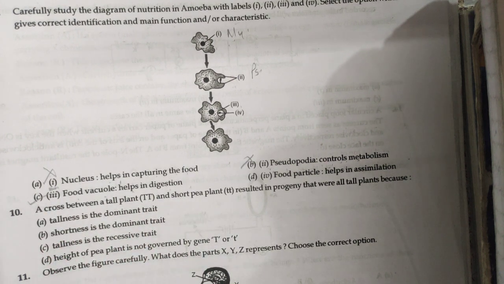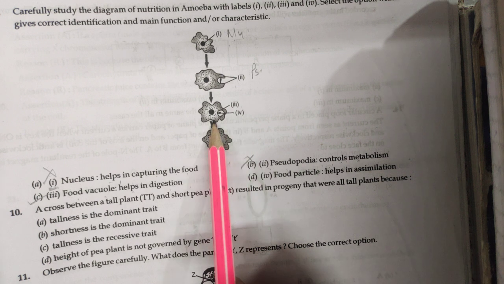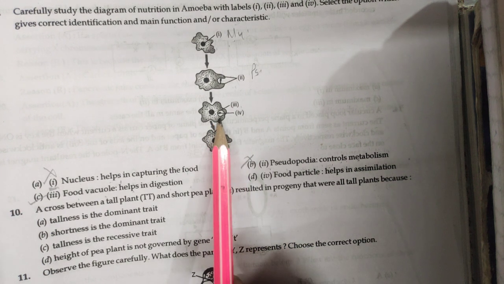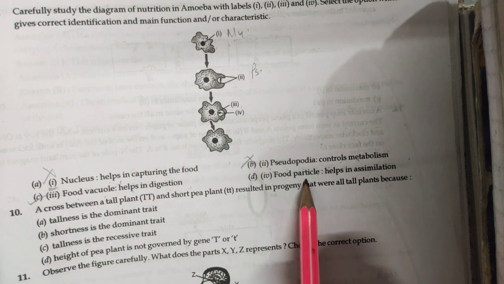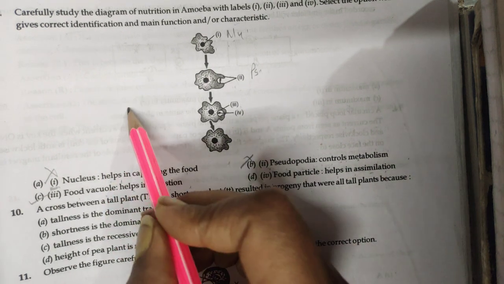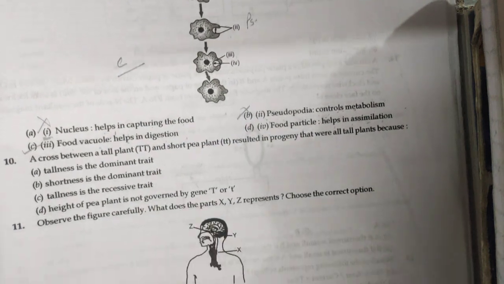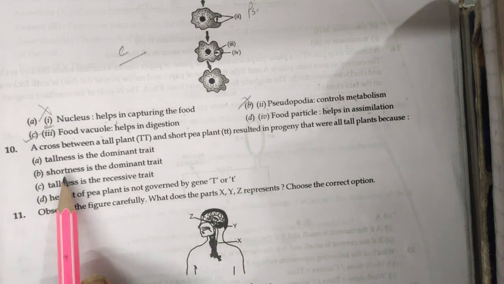Yes. C is correct. So third is C. It is correct. And it helps in digestion. Food particle help in assimilation. No. So my correct answer is C. Let's come to the next one.